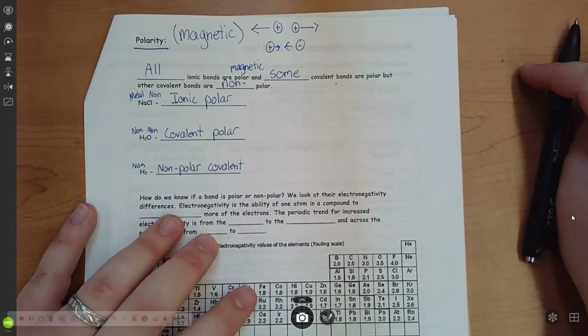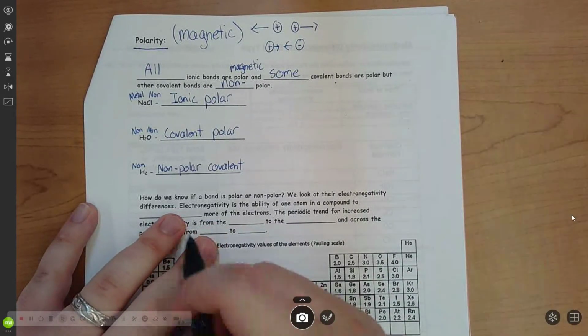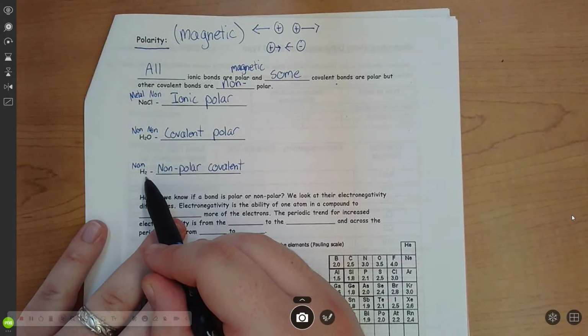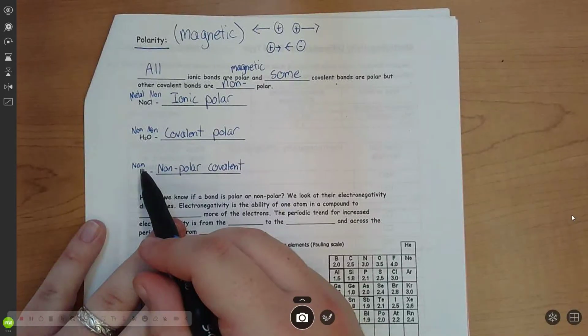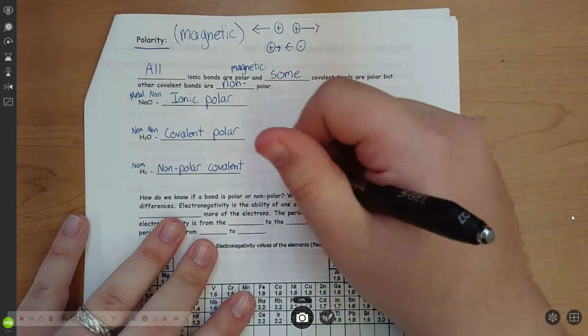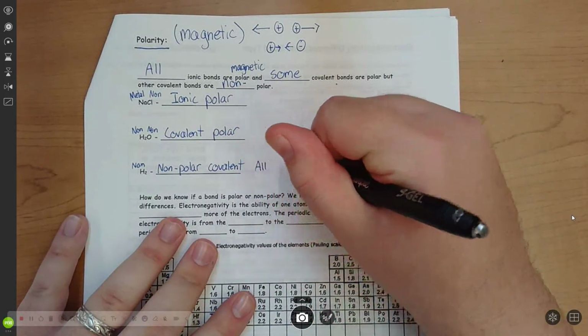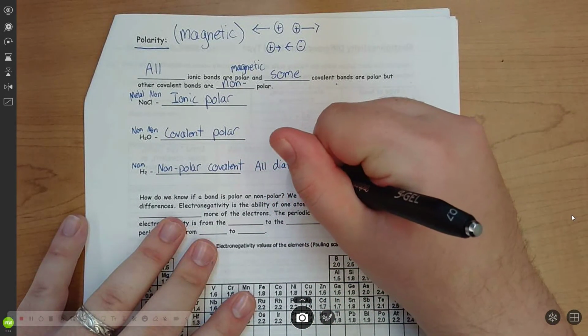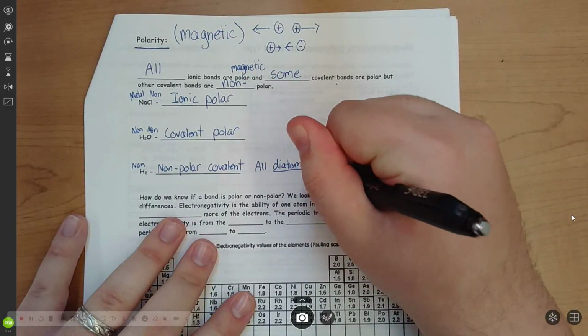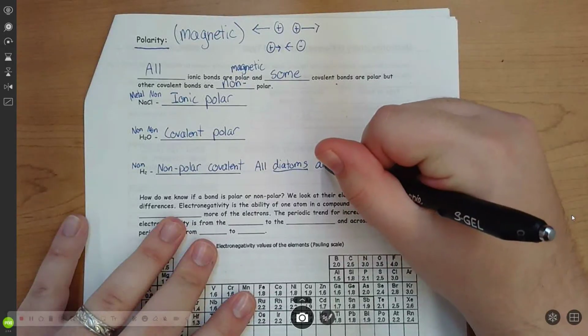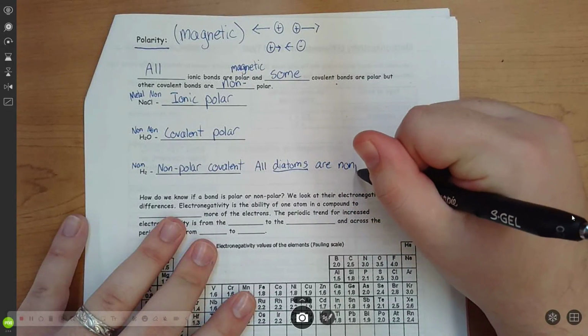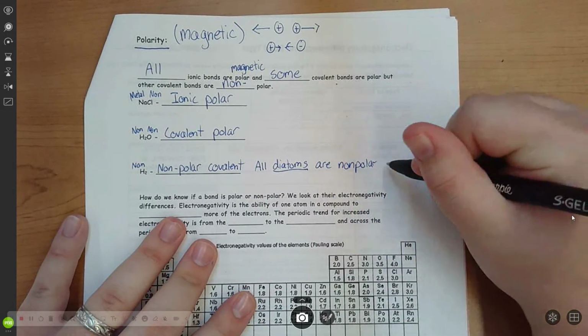We're going to do a little side note here. This H2 is called a diatom because it's got two H's bonded together. All diatoms are nonpolar covalent.